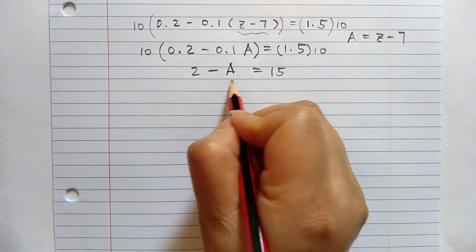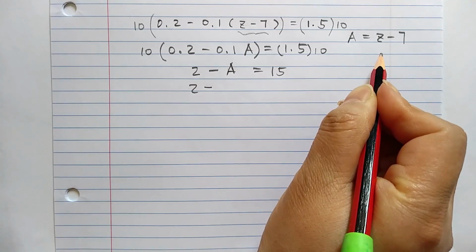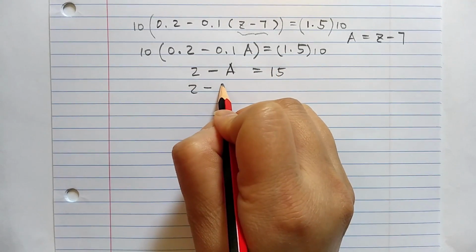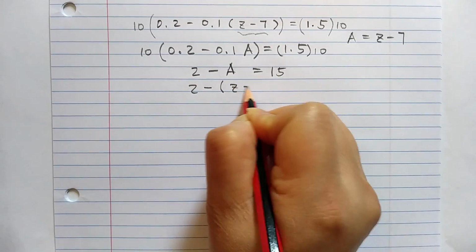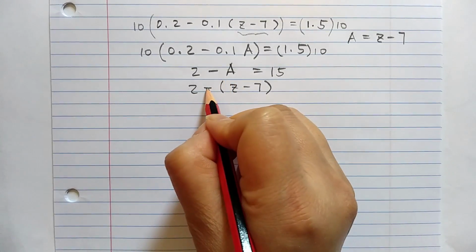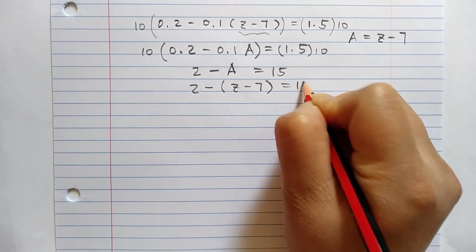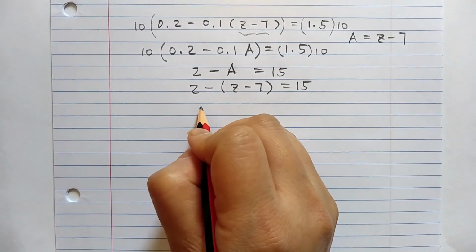Now let's replace a. So 2 minus a is z minus 7. And don't forget to put parentheses around it, z minus 7. And this is especially important when you have a negative sign in front. So that is equal to 15.